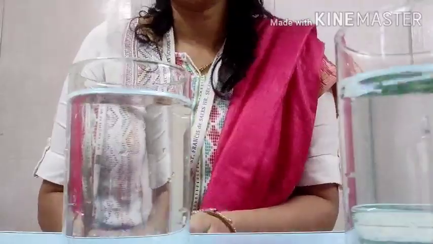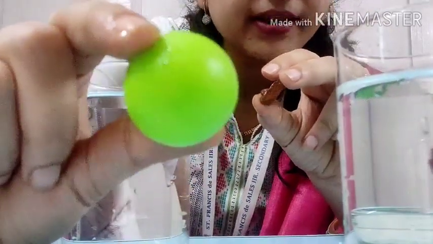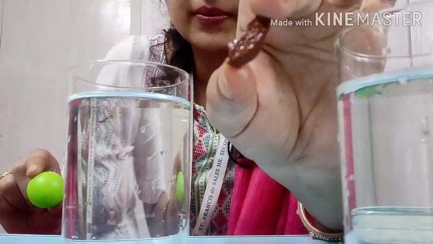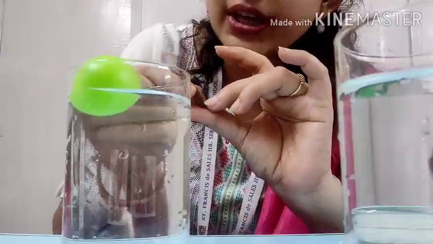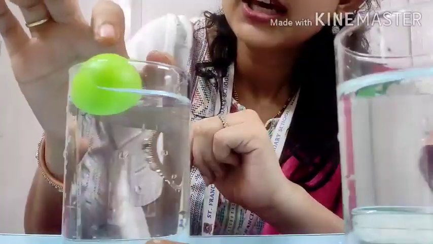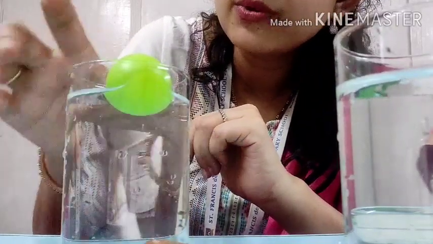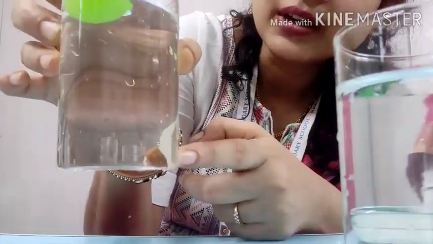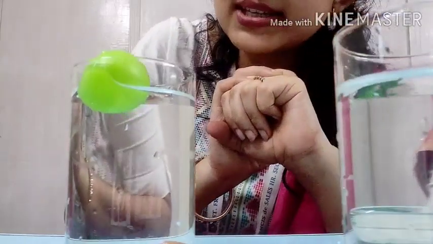Now let us see. Students, you see 2 things in my hand. This is a ball. See the size of the ball. Now see this one, a small pebble. Now I'm going to put this ball here, and a small pebble. Even though the size of the ball was big and the size of the pebble was very small, the pebble has sunk in the bottom. You can see, but this ball is still floating, isn't it?